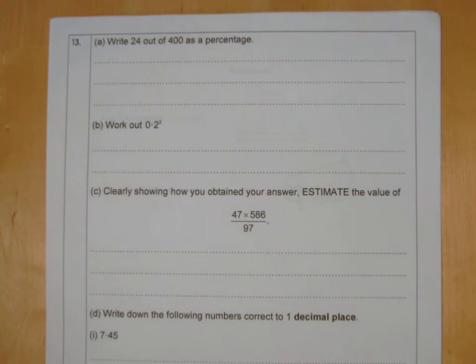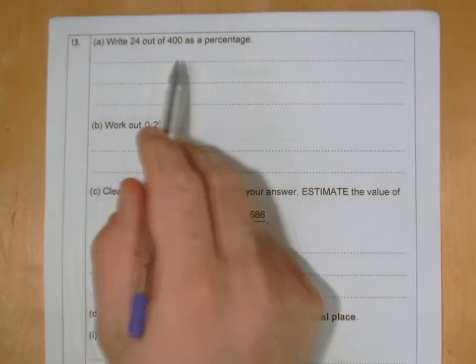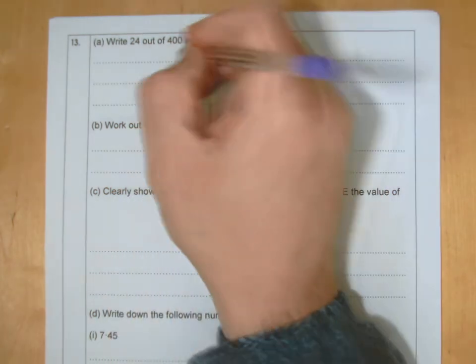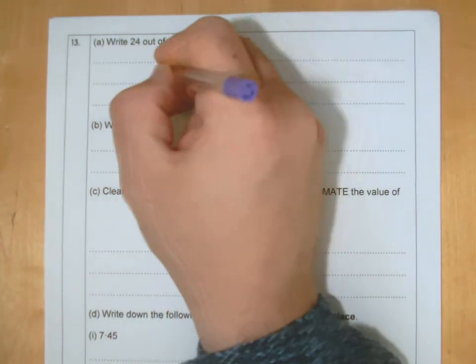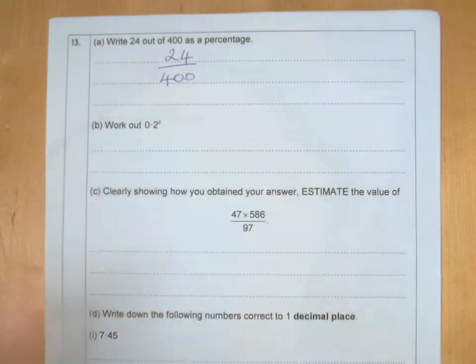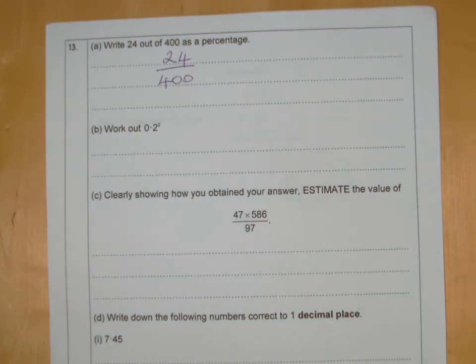Right, question 13. It says write 24 out of 400 as a percentage. And this is like a mark you get in the test, maybe, right? So we would write it first of all as a fraction, okay? And we're often taught, aren't we, if you've got a fraction and you want to change it to a percentage, you need to times by 100, okay? Now, if you had a calculator, that's the approach I would probably suggest, times it by 100.